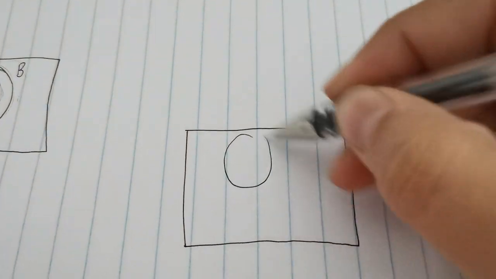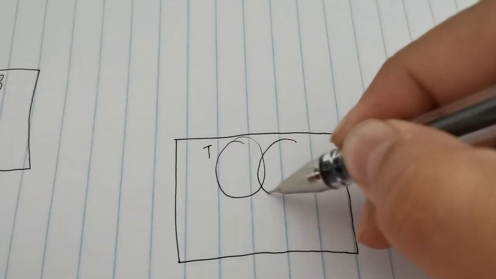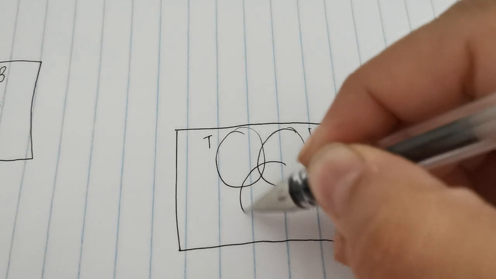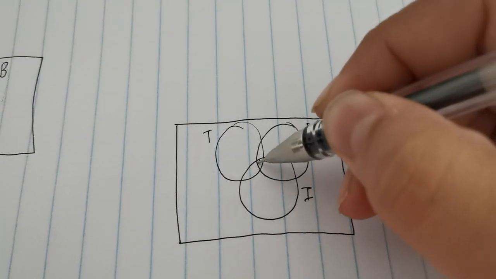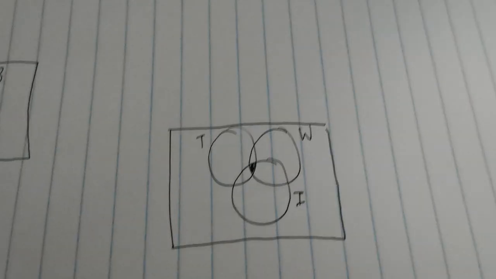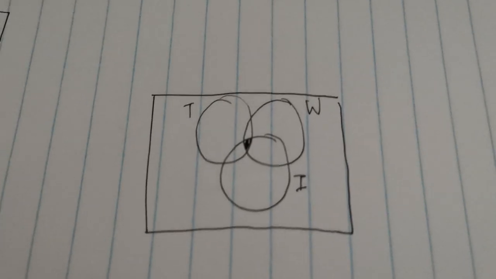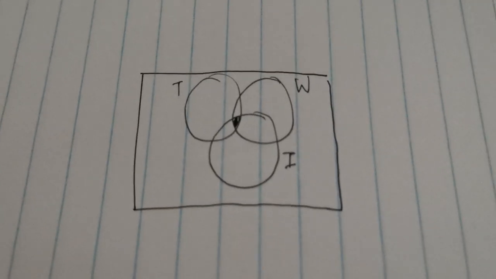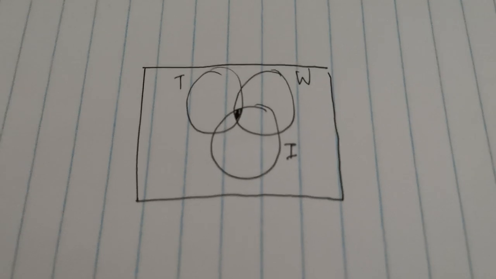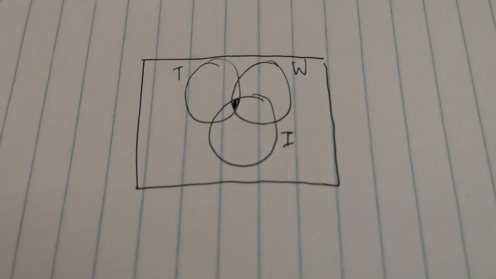But basically, here's the Twitter people, there's the WhatsApp people, and there's the Instagram people. This part over here is where I want you to start. You start in the middle with whatever information is given to you. If they tell you it's unknown, write x. If they give you a number, write that number down in the middle.